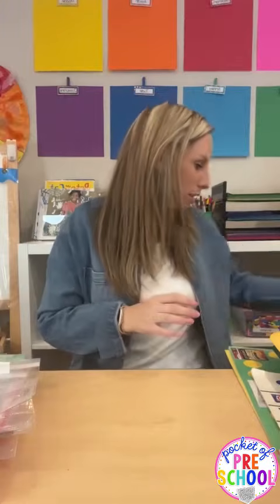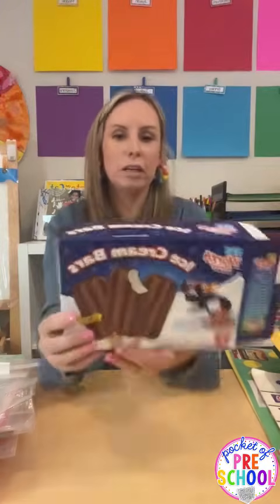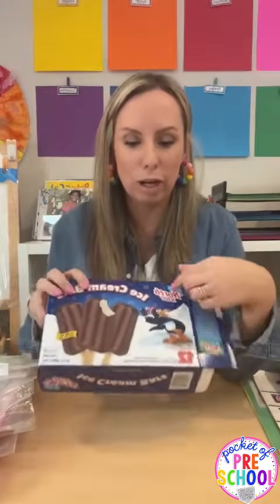All right, and then, here's one thing I want to show you. Here's an example of a box, obviously, ice cream. I love ice cream. This box is great because it has the ice cream bars on one side and the ice cream bars on the other side. So this one will be perfect to make into a puzzle because you could use one side as the model, and then the other side you could cut up and either make it into numbers or into a fun design puzzle.